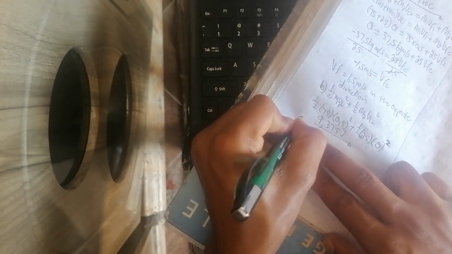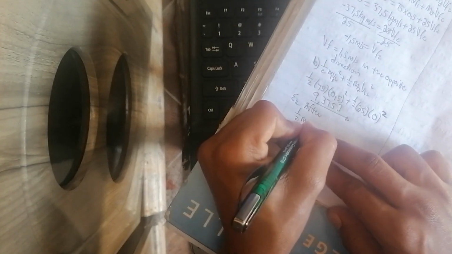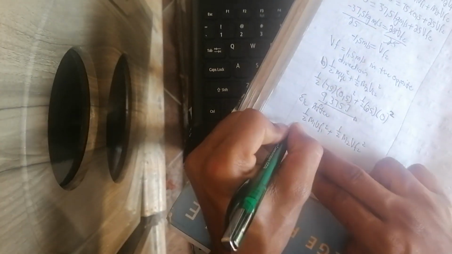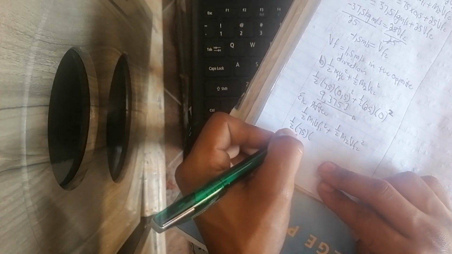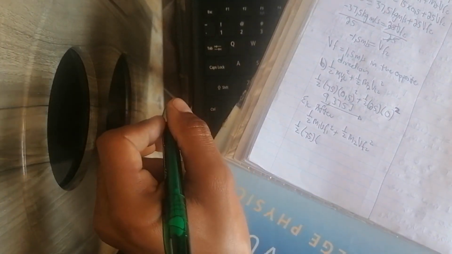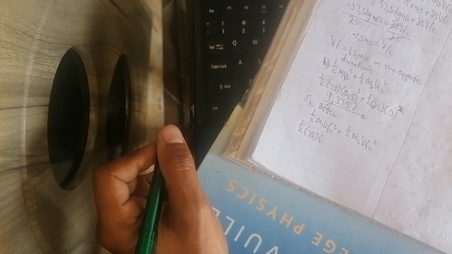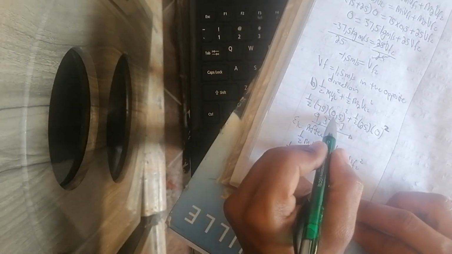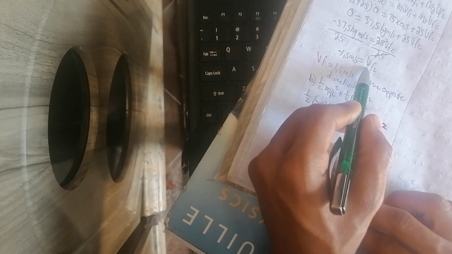Now let's look at EK after. Half m1 vf1 squared plus half m2 vf2 squared. So half 75. What would be the final velocity now? Is this even making any sense? This is my question. If I say the final velocity there is also 0.5, because I said initially it's 0.5. I can't use this. This is the final velocity of the backpack.